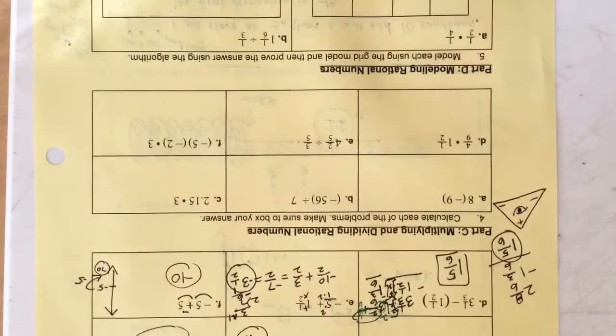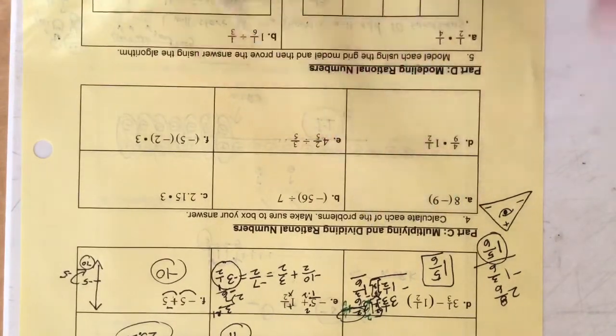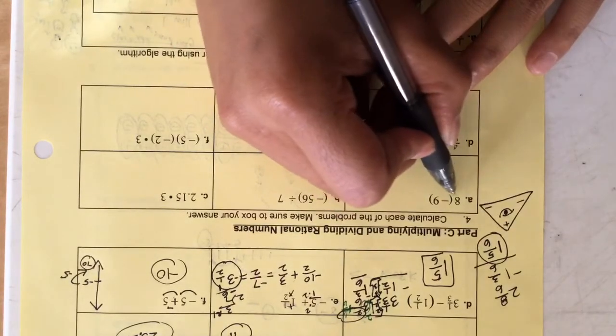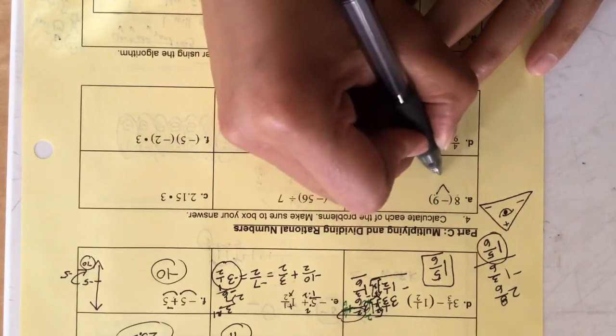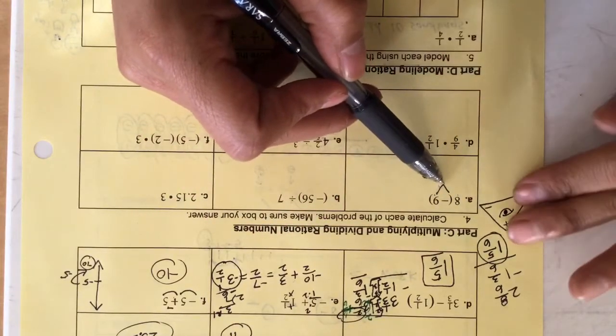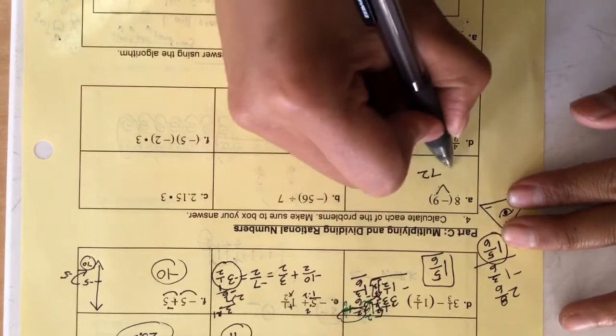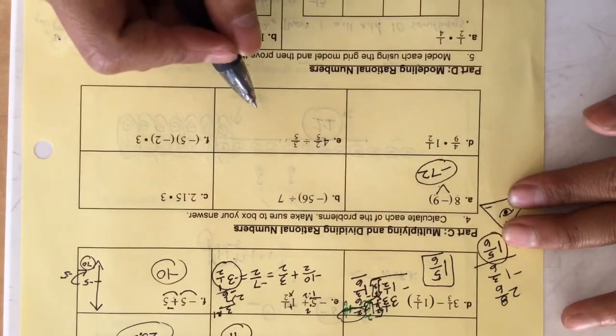Okay. Next problem. We're going to use the Illuminati now in part C, because you are now multiplying and dividing positive and negative numbers. So you multiply these two. 8 times 9 is 72. And using the Illuminati, we know it's positive and a negative. So your answer, you cover up the positive and negative, it's going to be a negative 72.